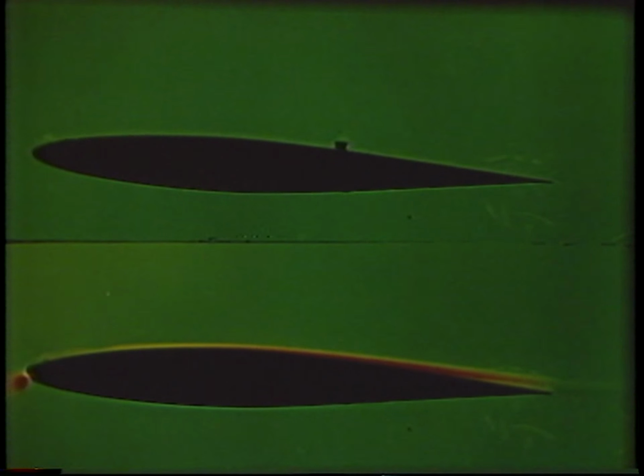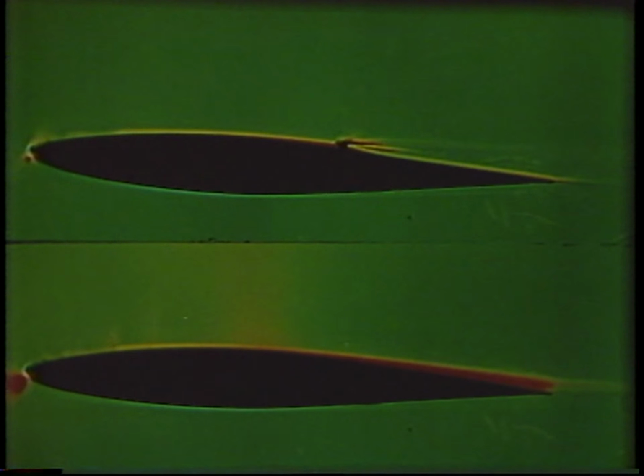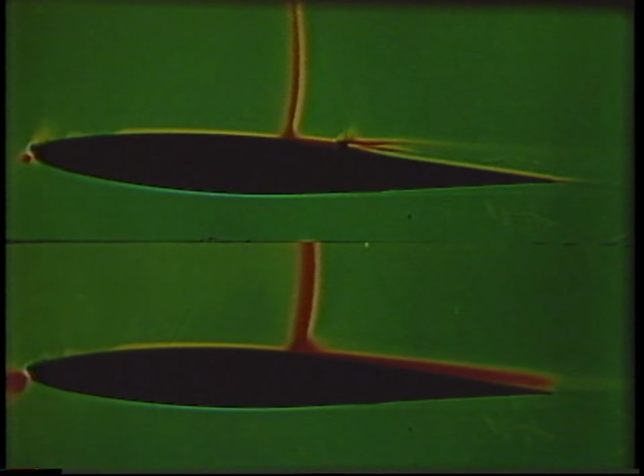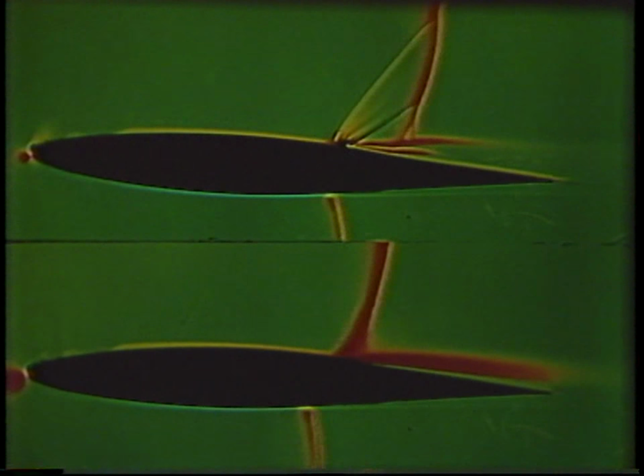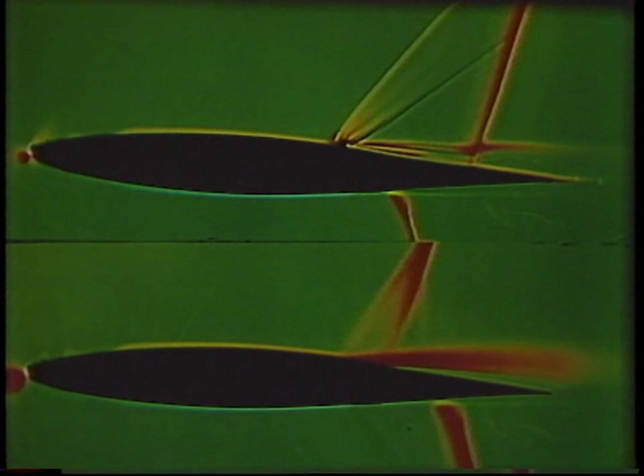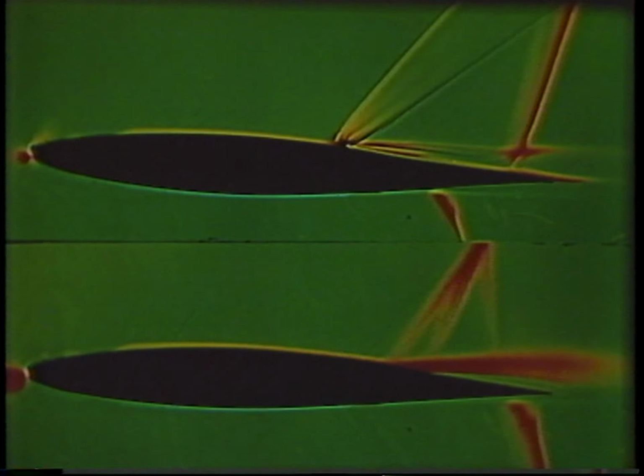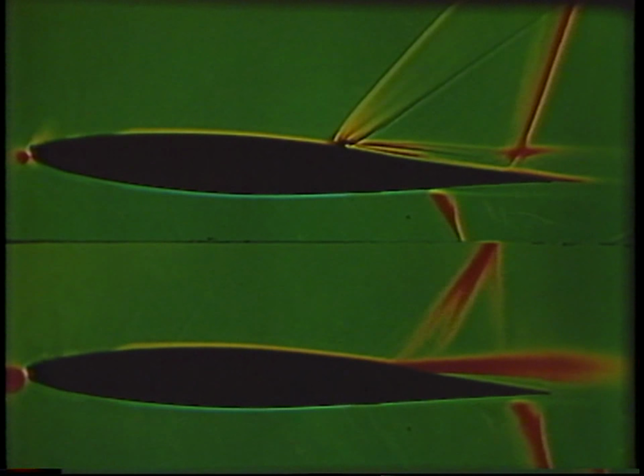They can be seen jutting out in silhouette. Separation is reduced in the upper picture, and the shock wave is further back. The extra shock wave produced by the vortex generators themselves is a weak one. This principle of reinvigorating the boundary layer may one day be applied by blowing air into it.